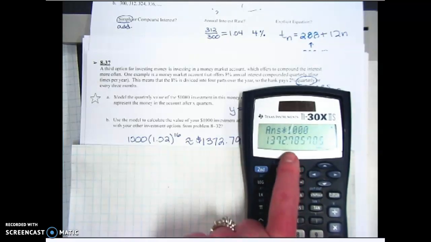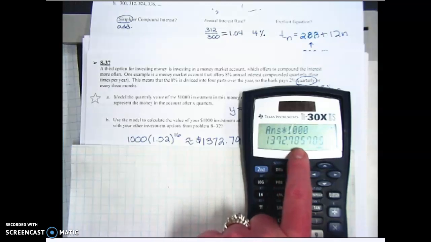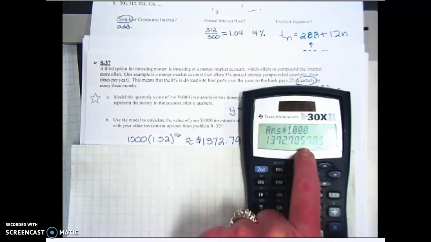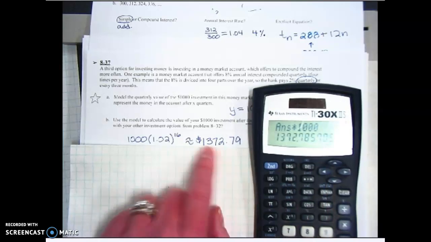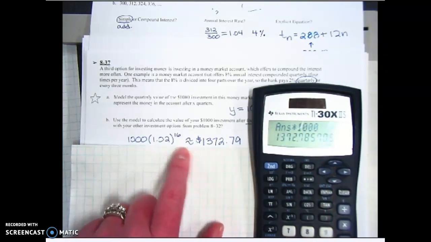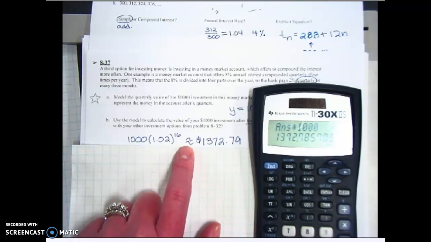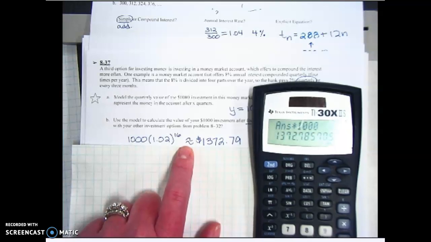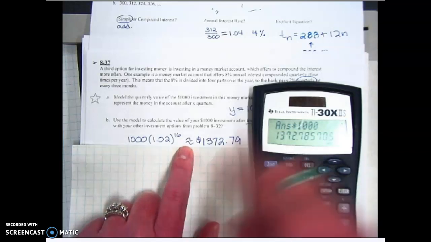So after the decimal, we have 78 cents, but there's a 5 next to it. So it has to go to 79 cents. So it's $1,372.79. And see what I did with my equal sign? I made it wavy. Why? Because I rounded it. Because I have all these decimals in there, and I'm not going to write them all down.